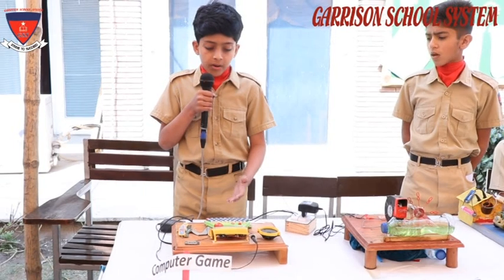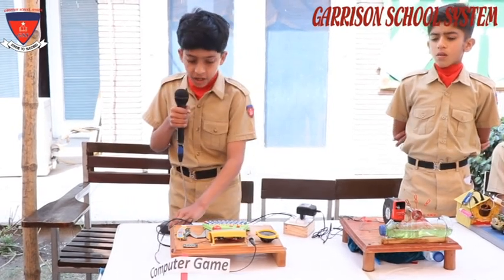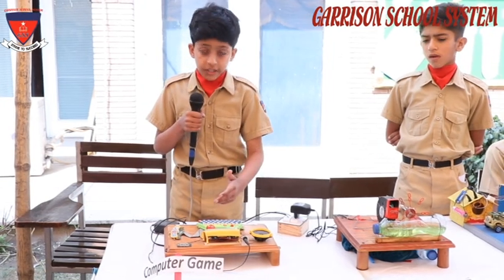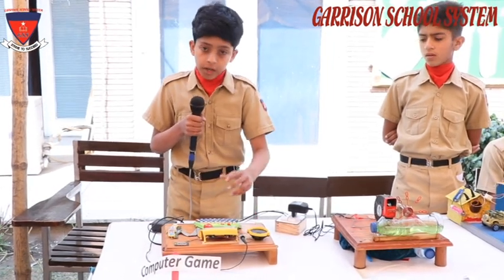This is a working model of a computer game. When we play it, it starts working. There are also different levels of games and different games are also in it. When we change the trigger, the voice will also change.